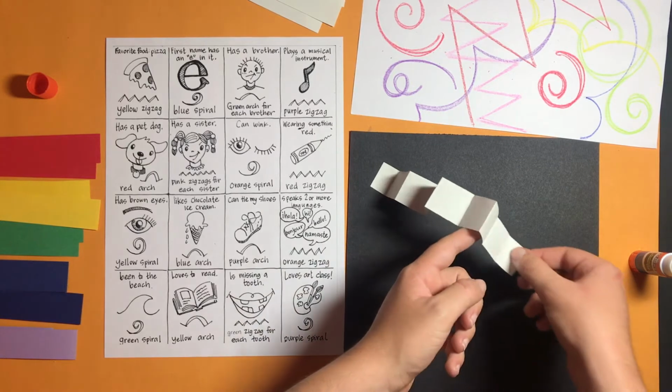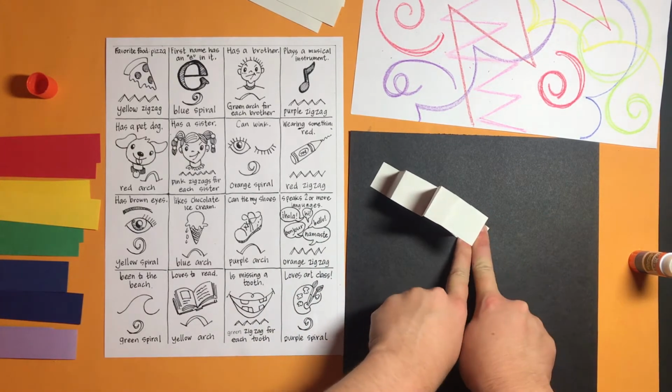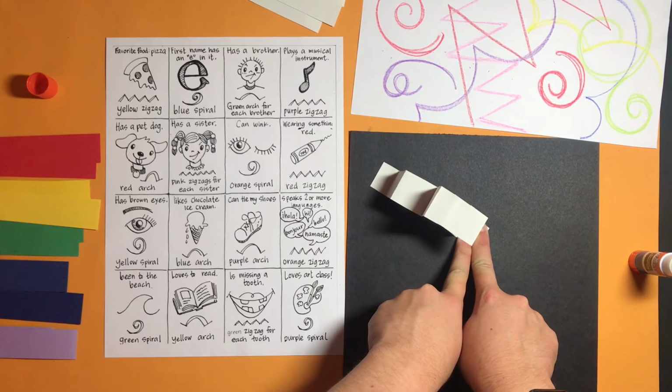So I'm going to glue this guy down over here. Remember, 5 counts. 1, 2, 3, 4, and 5.